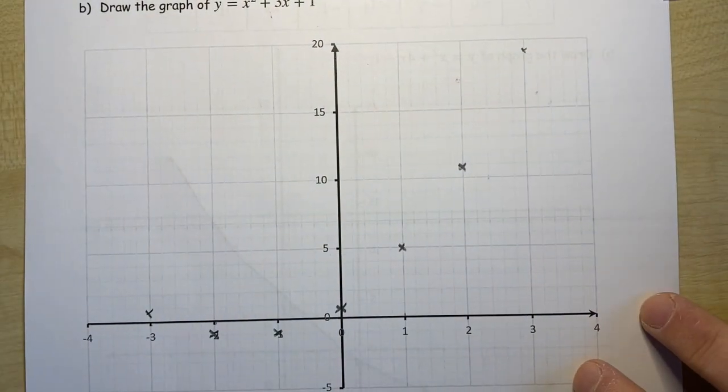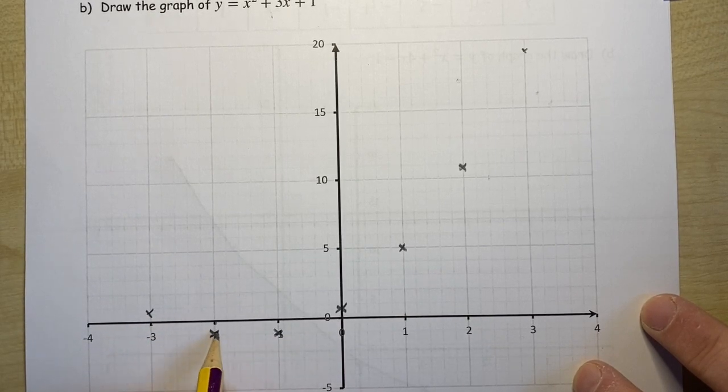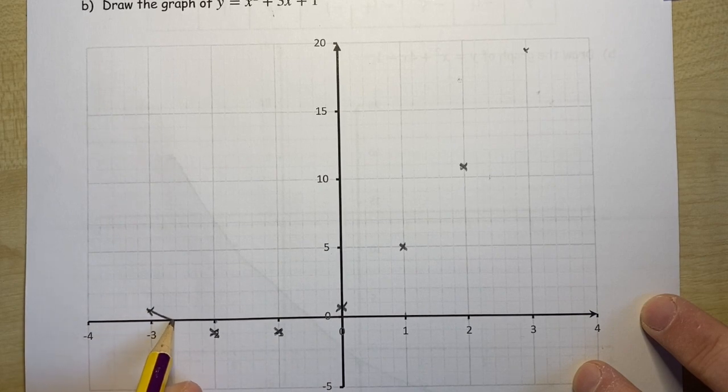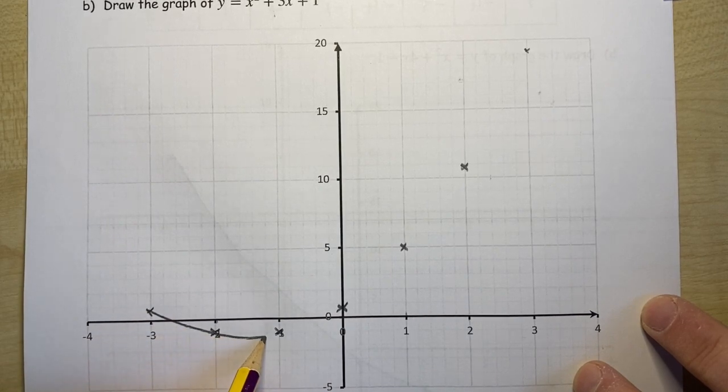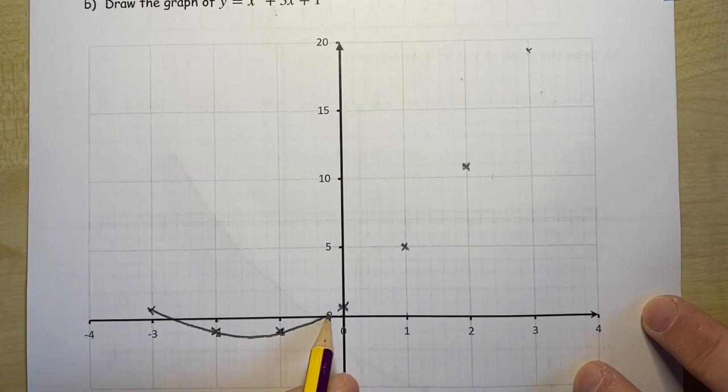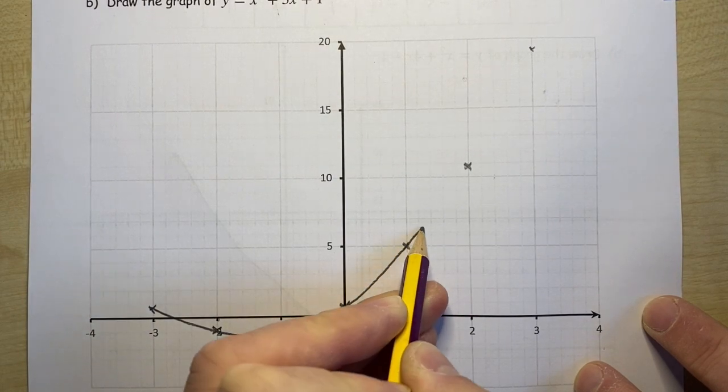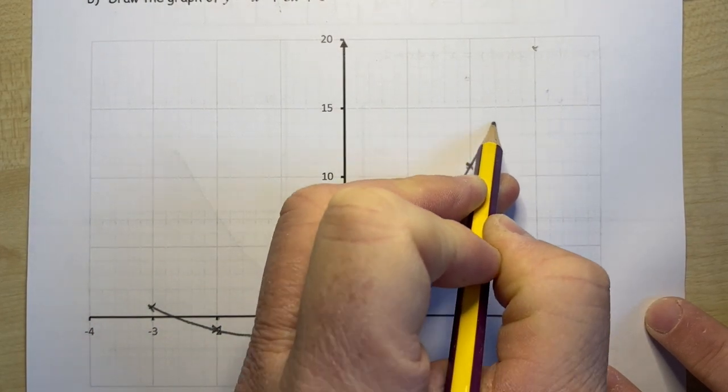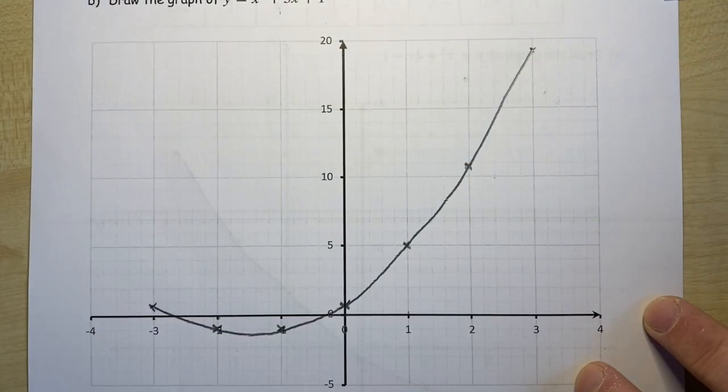Now again, we've got to draw a smooth curve through there. So what I notice is that it goes from minus 1 across to minus 1. So you need to make sure that between those two coordinates, it will dip down and go back up. So we go down, keep on going down, back up, and going through each point as we did in the previous. And there is your second quadratic curve drawn.